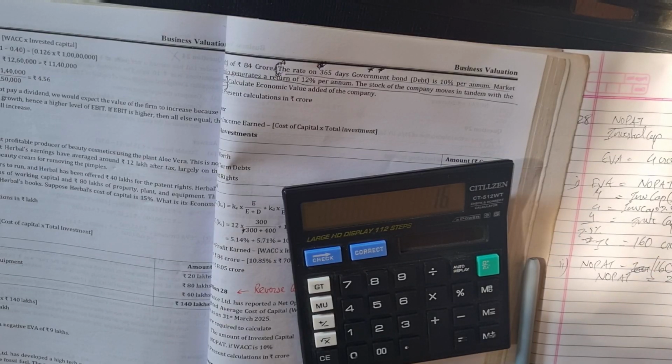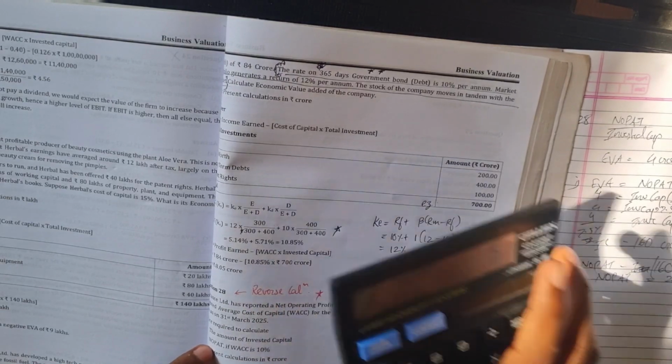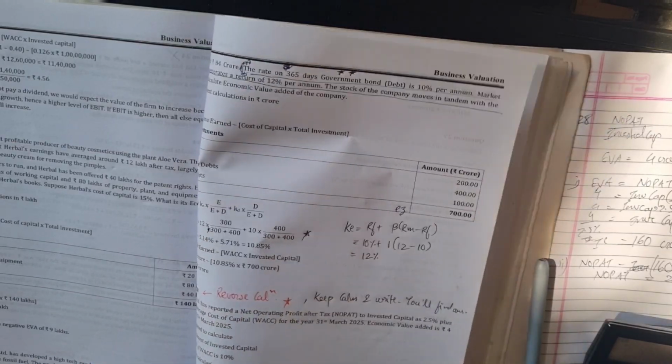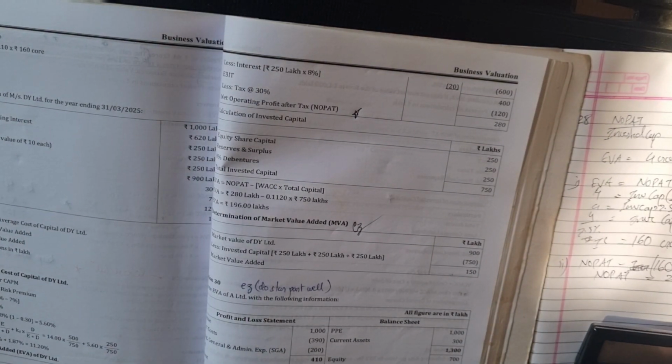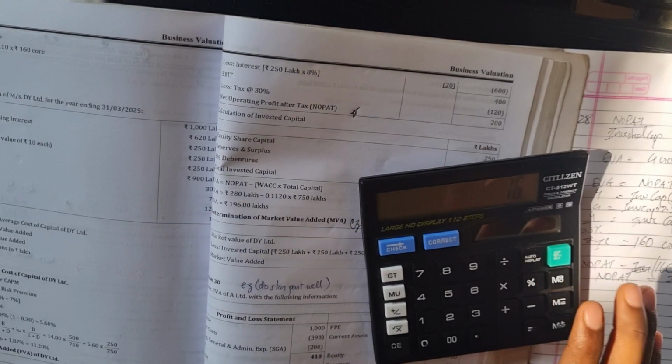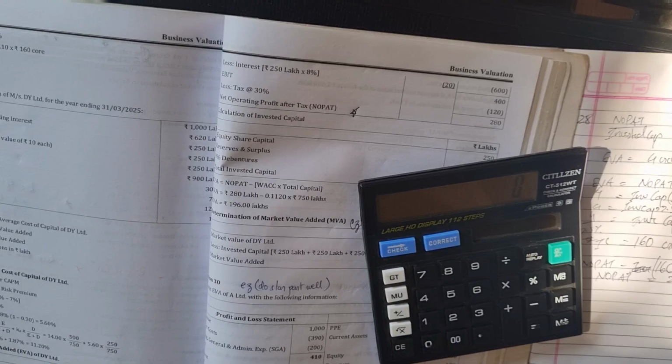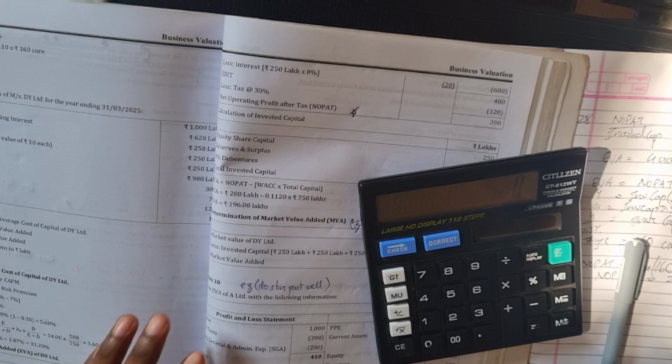It will go this side and become plus, so NOPAT is 20 crores. The question was a reverse calculation, but it is a good question. Solve it once. Now we'll move on to question number 29.